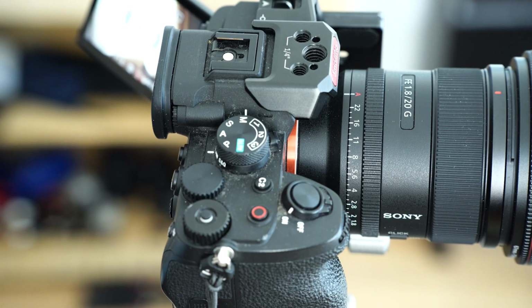So what I'm doing is I'm doing two time lapses. I'm doing the sunset or the daytime until it gets to the blue hour, and then in the blue hour I'm going to manual and I'm setting these exact settings.